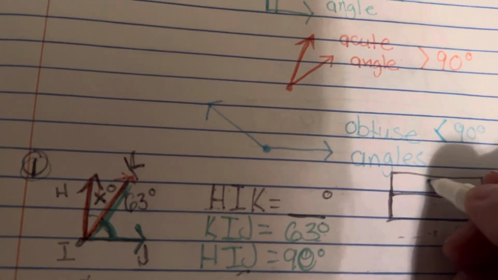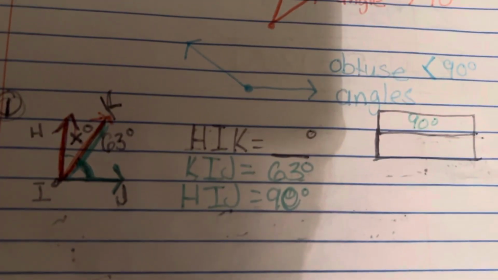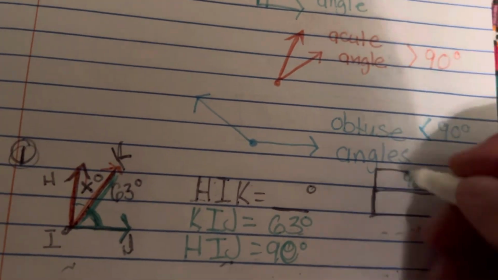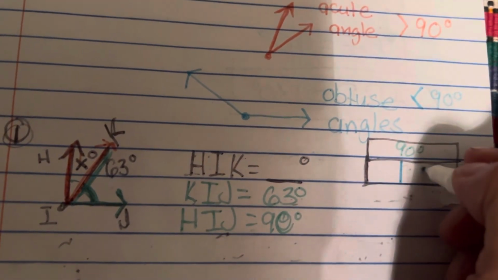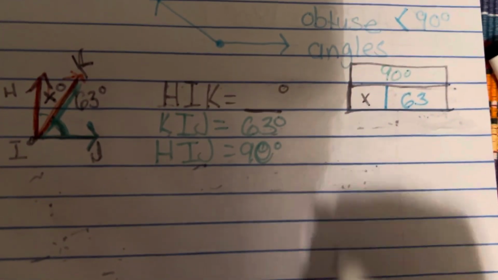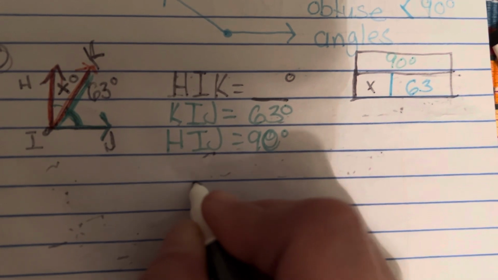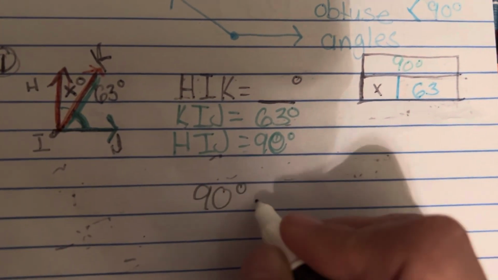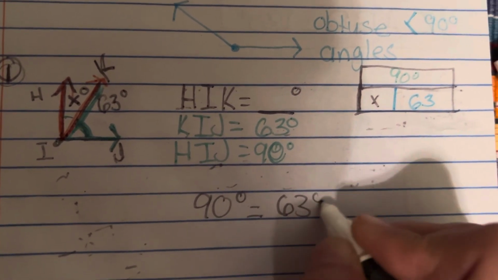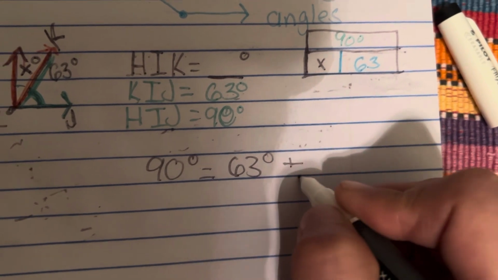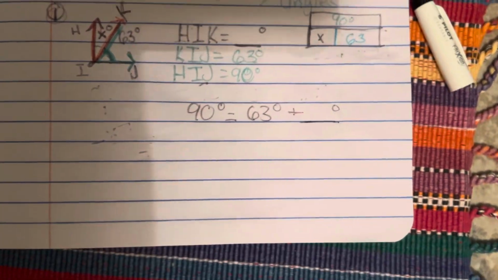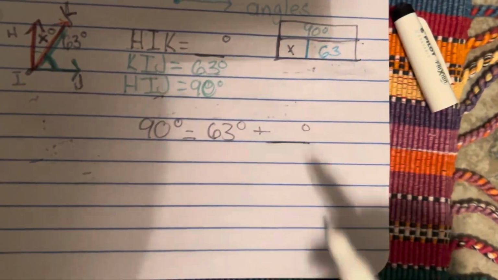So that's our total, 90. And we have a part that we know, 63, and a part that we do not know. So we know that 90 degrees is equal to 63 degrees plus our unknown amount. So to find this out, we're going to have to do the opposite of addition.